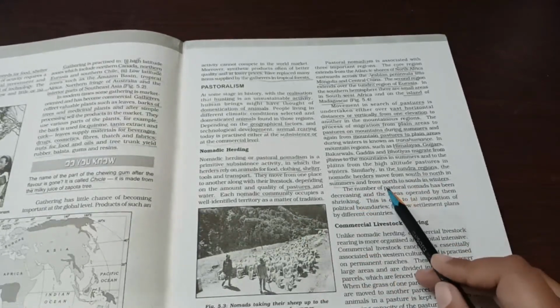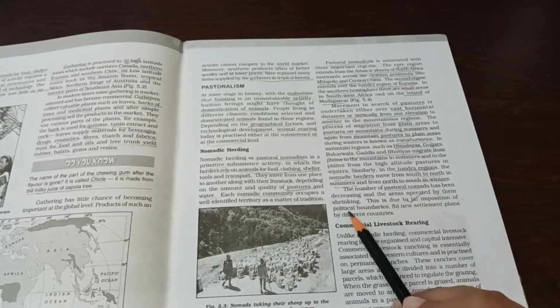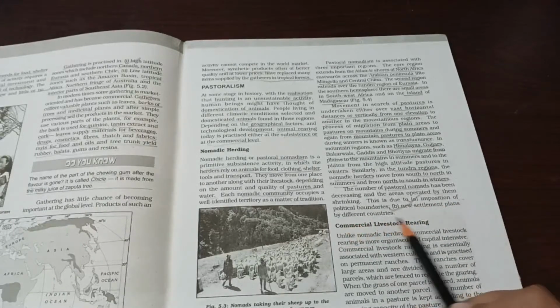The number of pastoral nomads has been decreasing and the areas operated by them shrinking. This is due to imposition of political boundaries, new settlement plans by different countries.